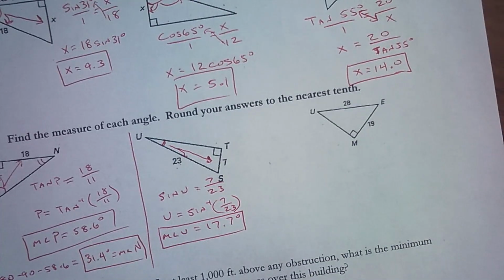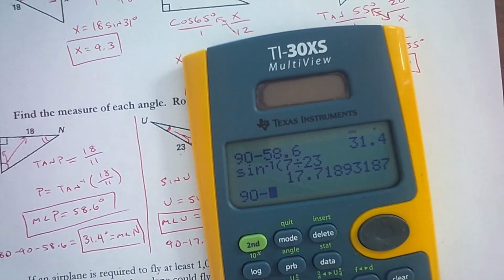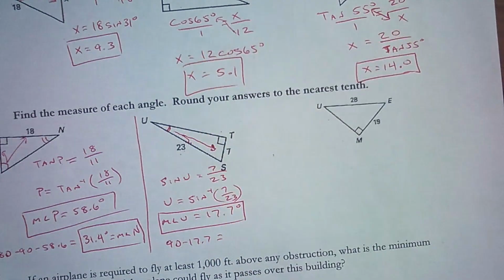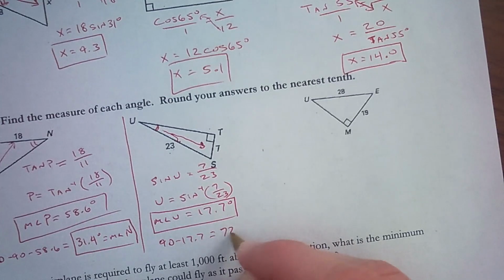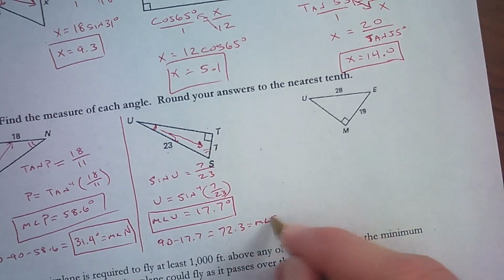So now we can do 90 minus 17.7, and we get 72.3. So 72.3 is the measure of angle S.